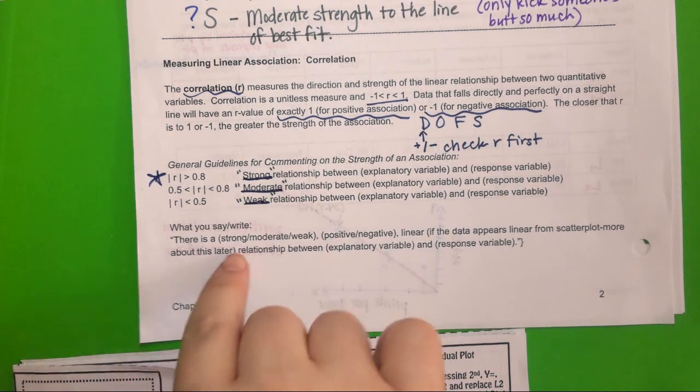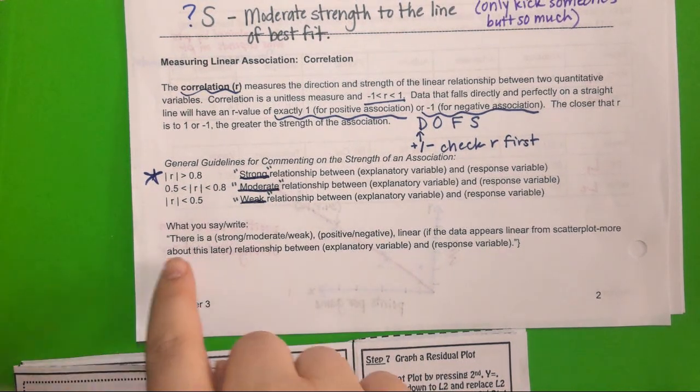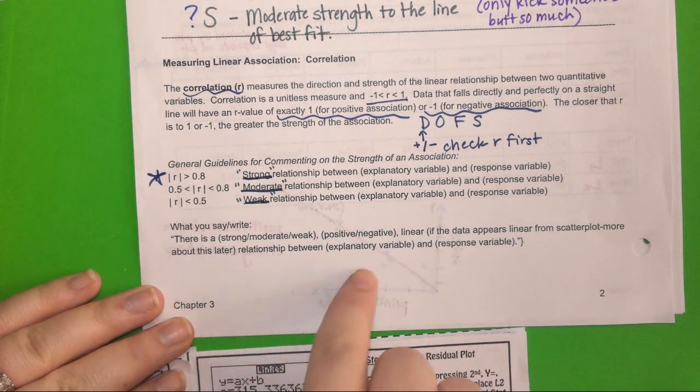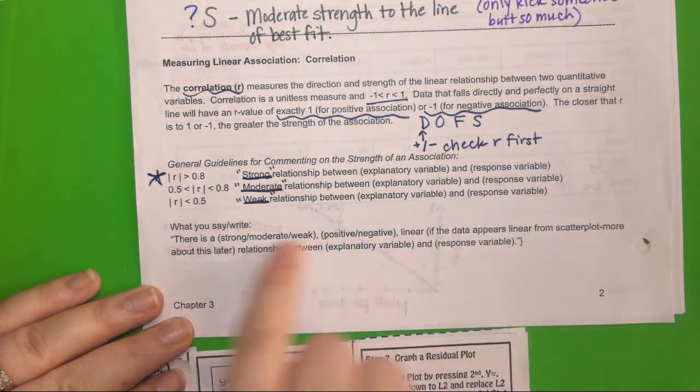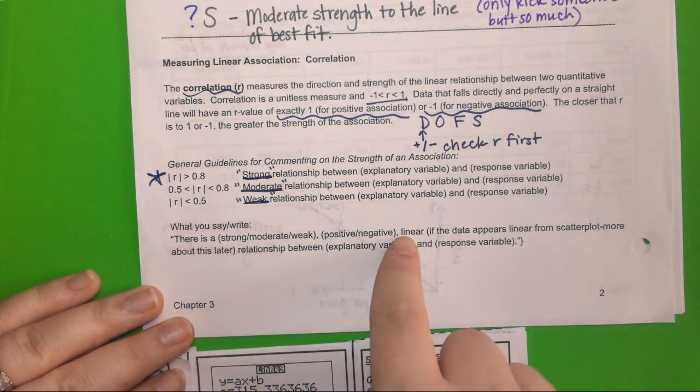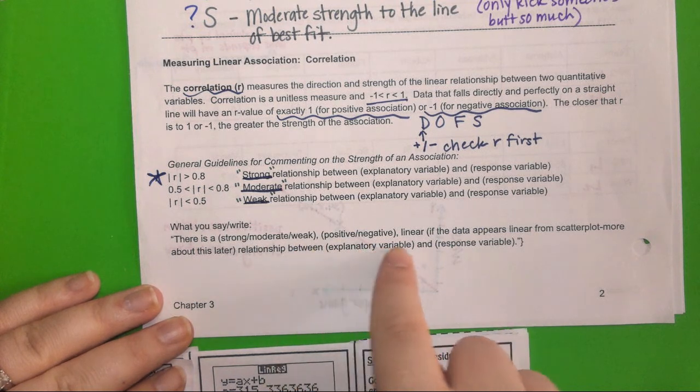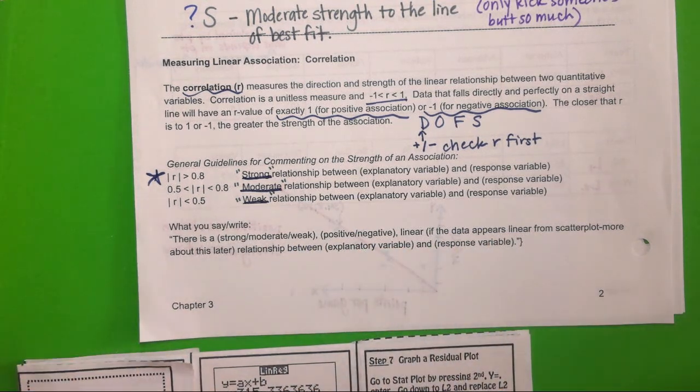In fact, they write you a sentence explaining that. So if you say strong, positive, then you better say linear, and then you better even explain what the explanatory and the response variable is as well.